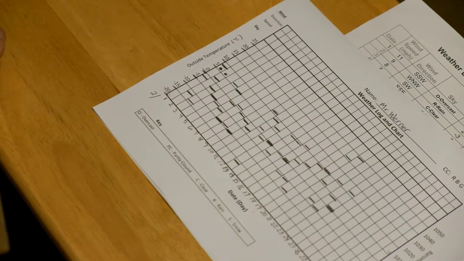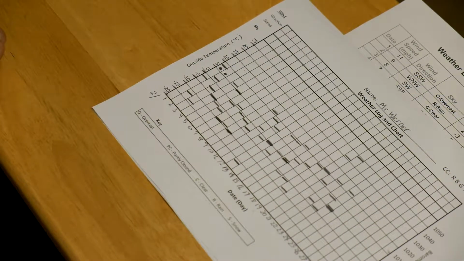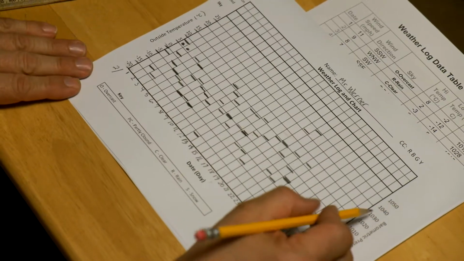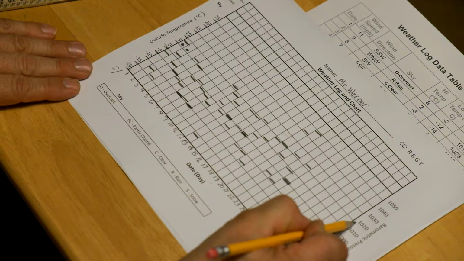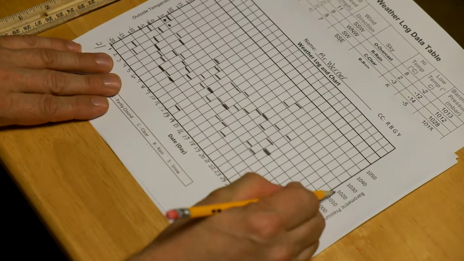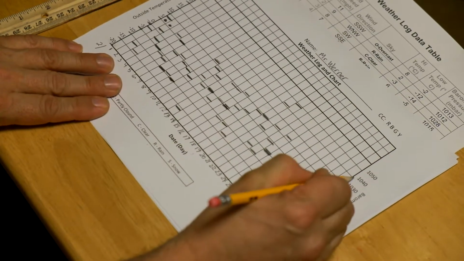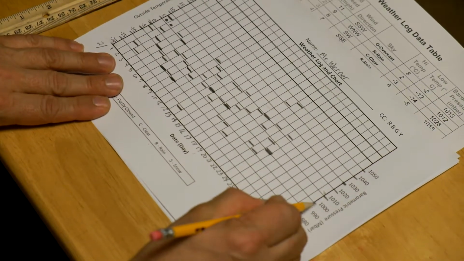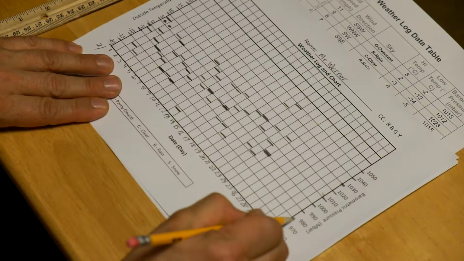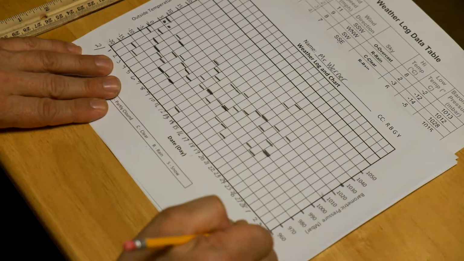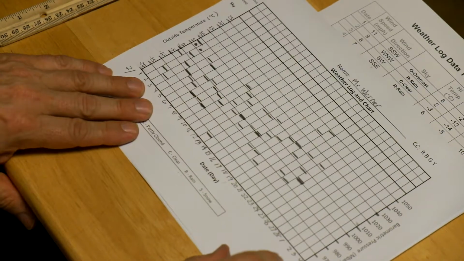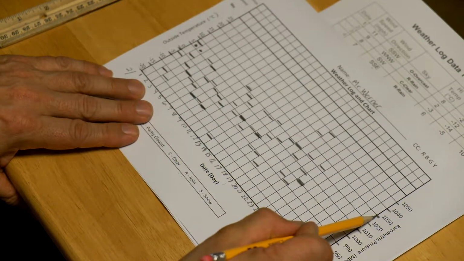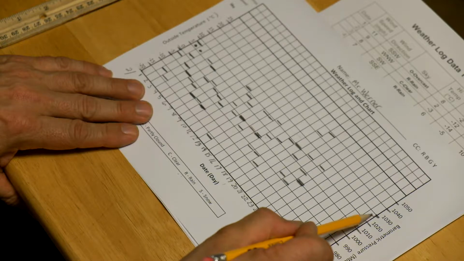The next day, on the 3rd, it was 1028. So let's find 1028 over here. Here's 1020. And while we're at it, let's make those lines here, just like we did on the other side, to show where those numbers begin. Okay, so now getting back to our number, 1028. It's slightly below 1030.